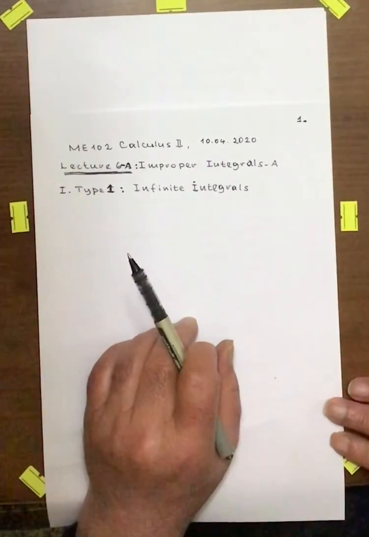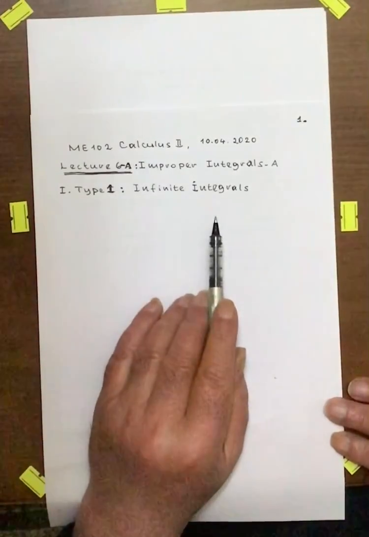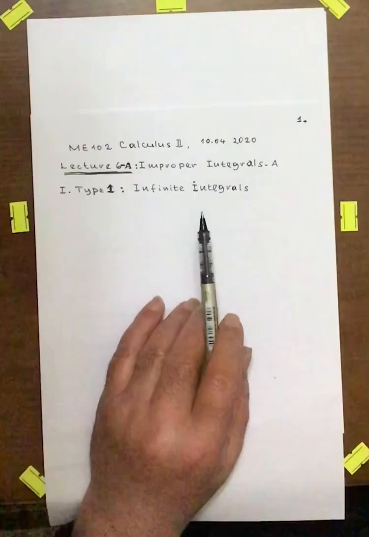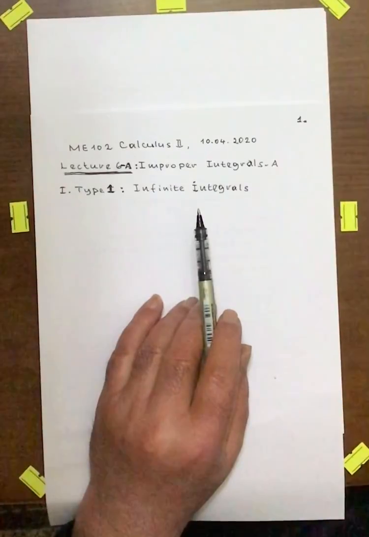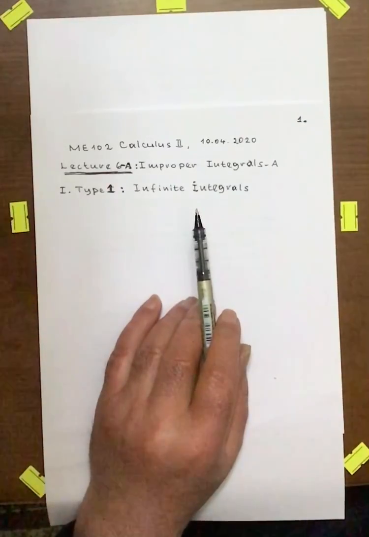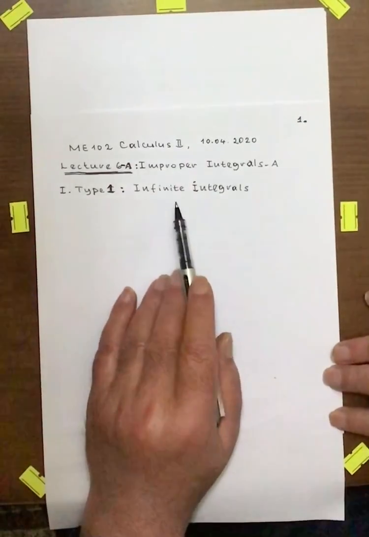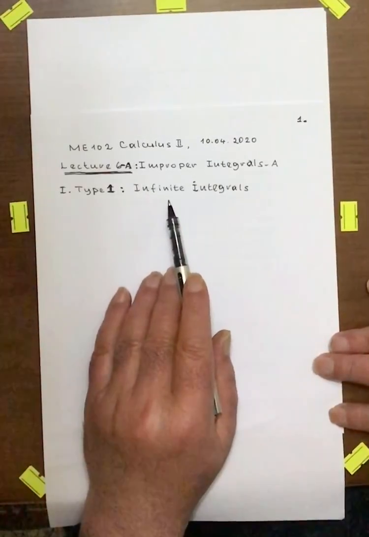Our lecture name is Lecture 6A, Improper Integrals. Now, actually we have two kinds of improper integrals. First one is infinite integrals. We call this type 1.